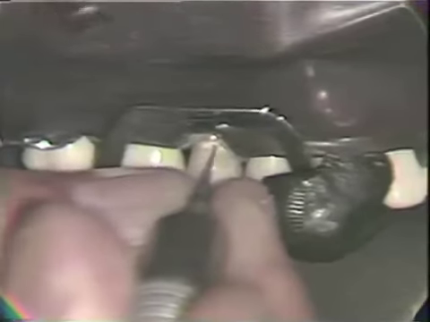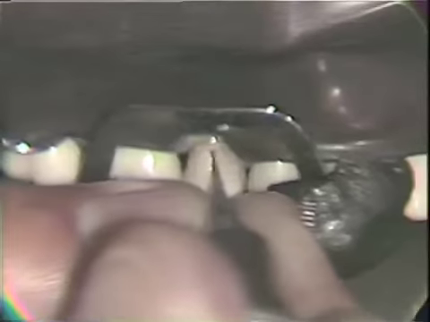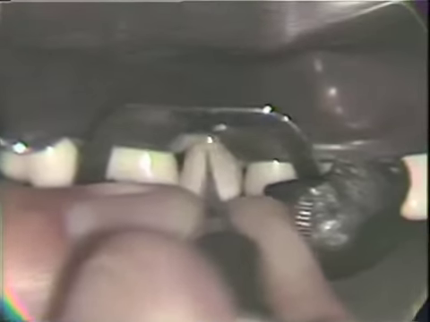Again, here we're into enamel. We want that side of the burr to be at such a position so that we will parallel enamel rod direction.